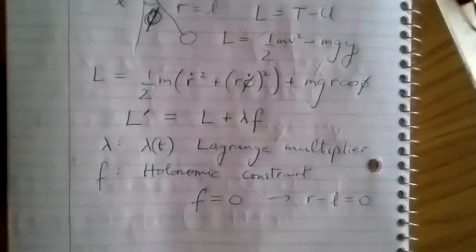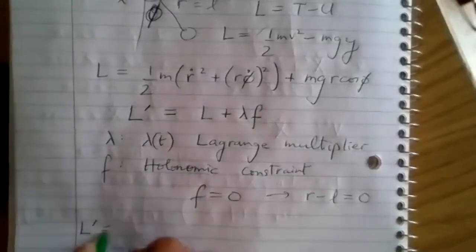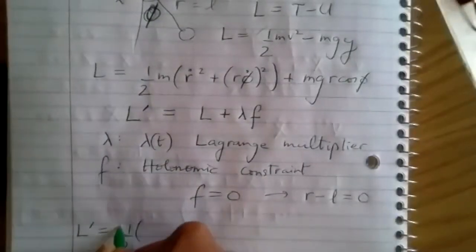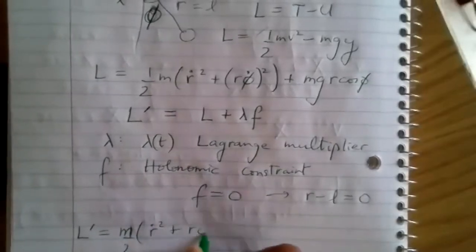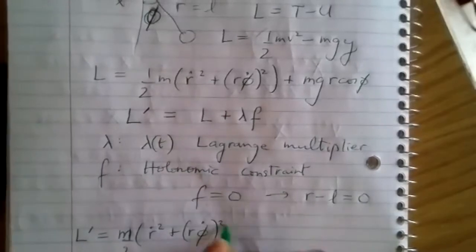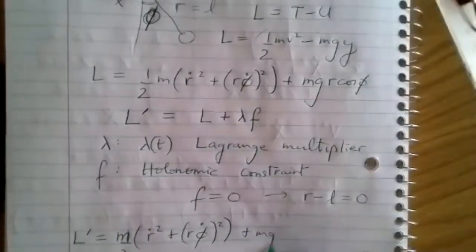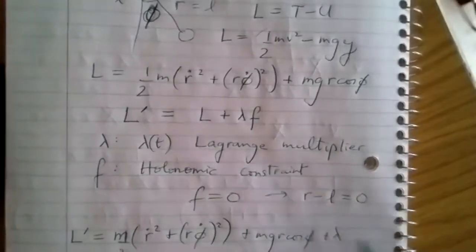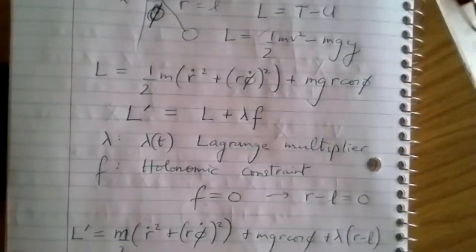And so with those modifications, my new L prime is going to be, well, first just L. So m over 2 times r dot squared plus r phi dot squared, plus mgr cosine phi plus lambda times r minus L. So this is my new L prime.